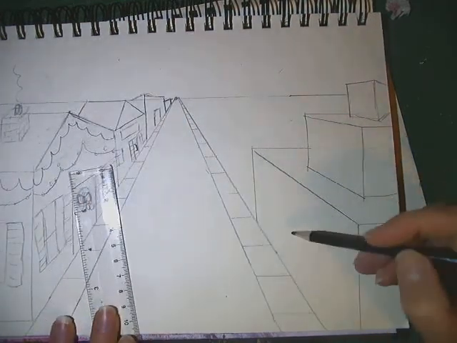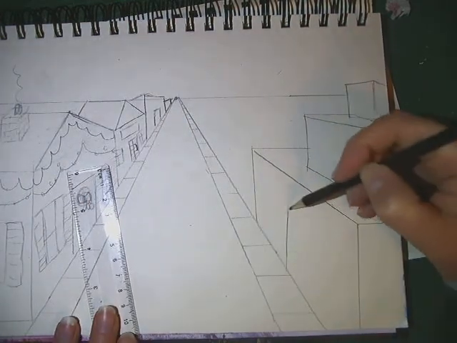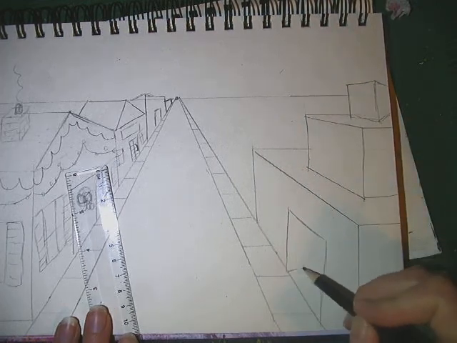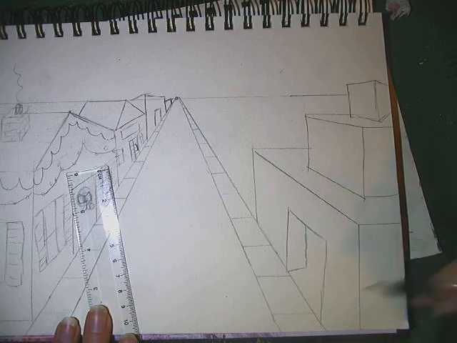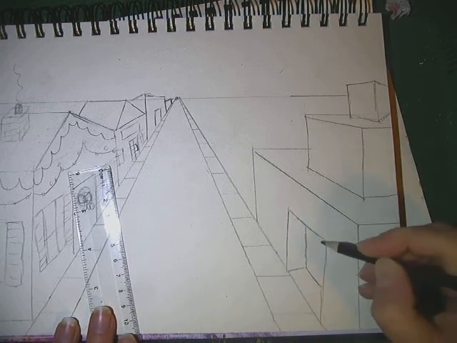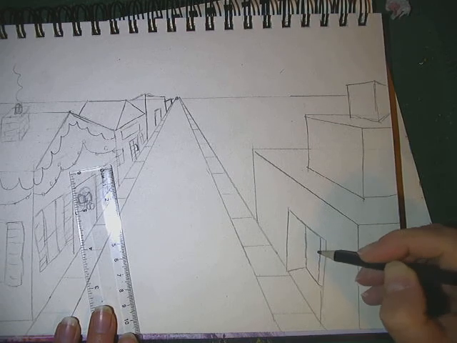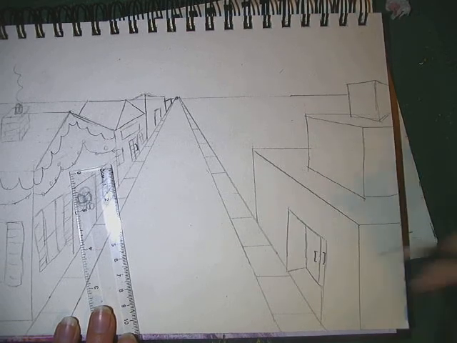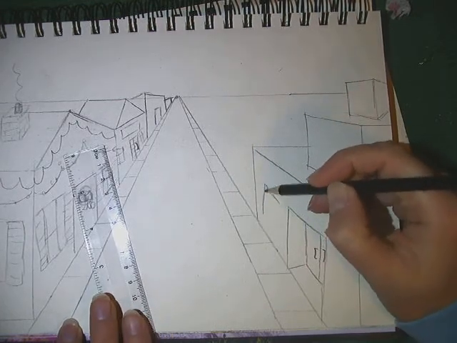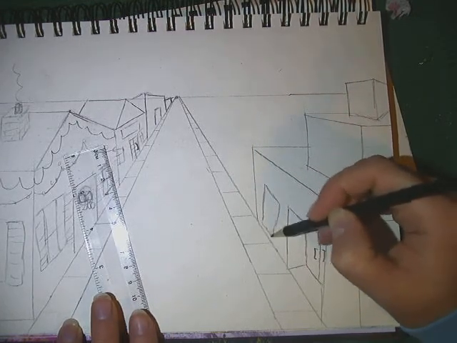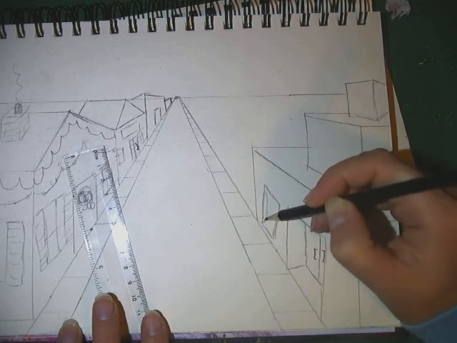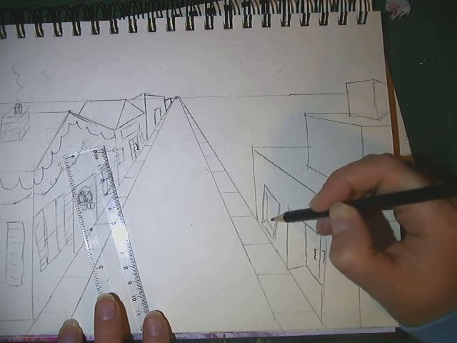Okay, so maybe this is like a bank or something. And so you want to show that there's this cover, like an overhang that you have to go under before you open the door. Maybe there's an ATM right here where you can get your holiday shopping cash out.